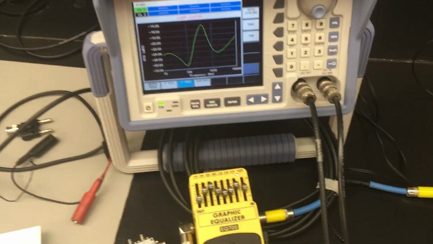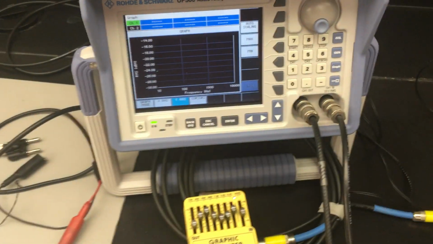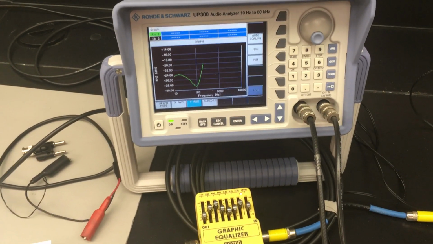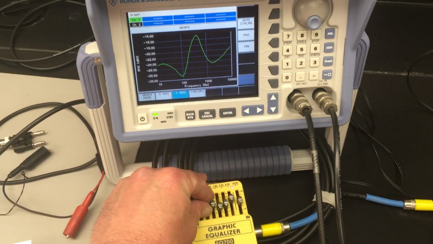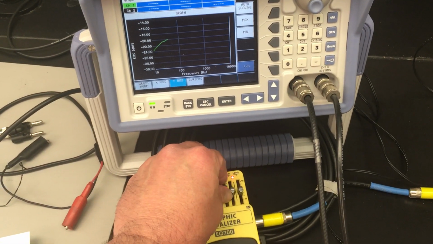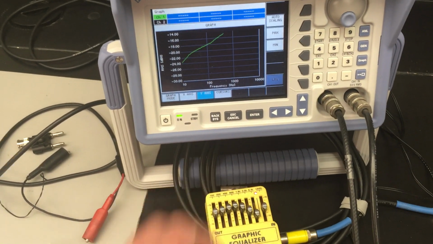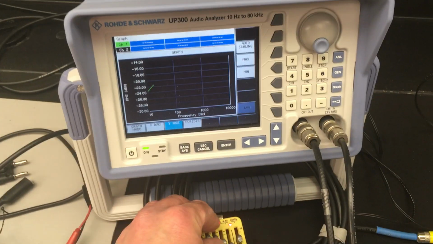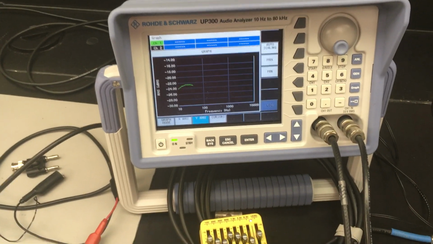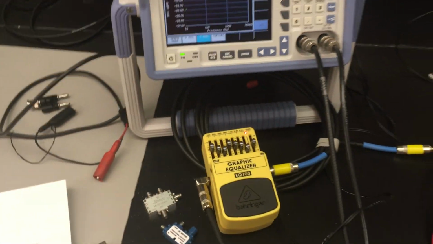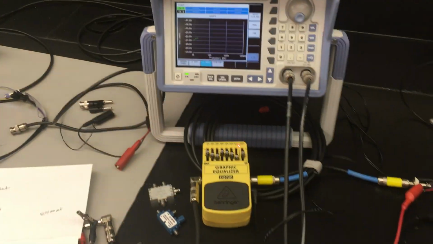Now from here, you may want it to just run continuously, so press 4, and that will set the audio analyzer to continuously sweep. And then you could make adjustments to your circuit, or in this case the guitar pedal, the EQ pedal, and you can see the results displayed in real time on the analyzer. So that's pretty much how to do it. Hope this helps me the next time I have to make this measurement.